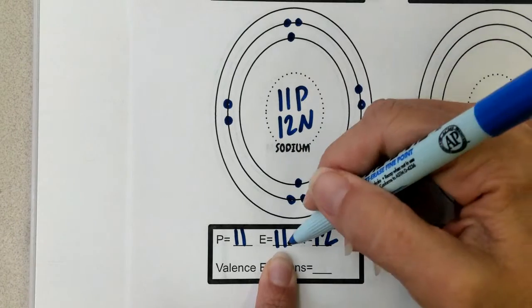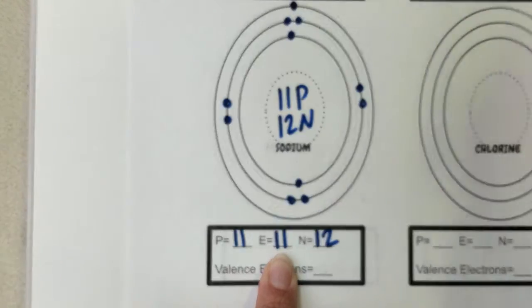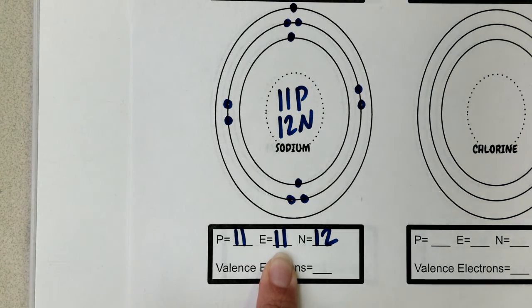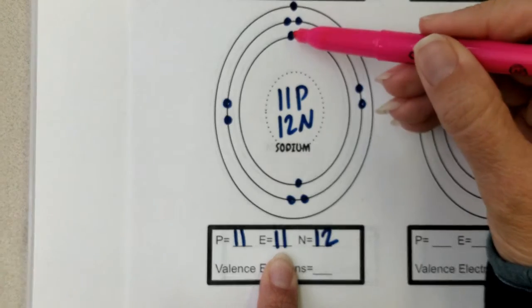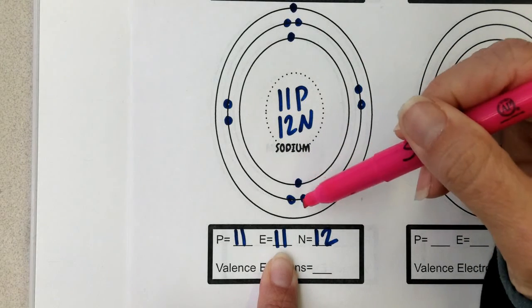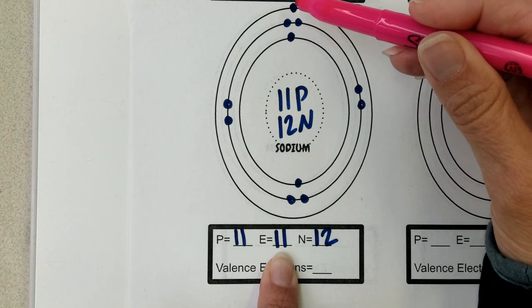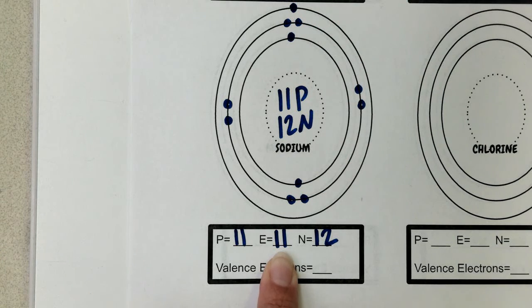So 11 minus 10 would give us 1 because we have one more to place. So we'll put that in the third energy level. So let's count our electrons. 1, 2 in the first energy level, 8 in the second, which makes 10 altogether, and then one more in the third, which makes 11 electrons.